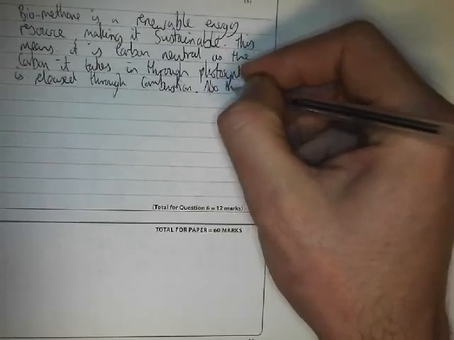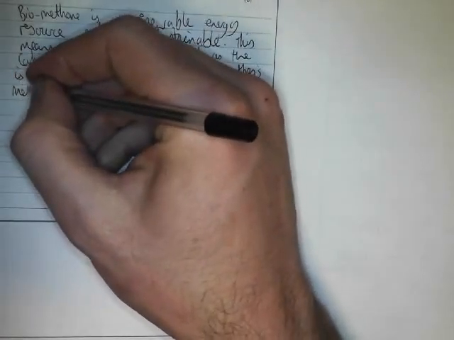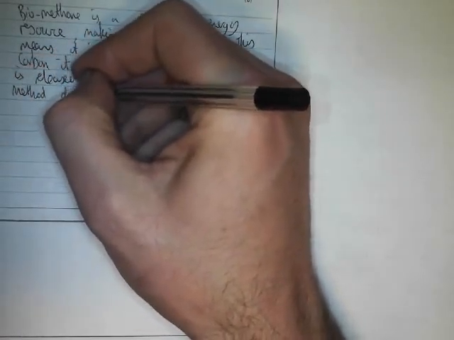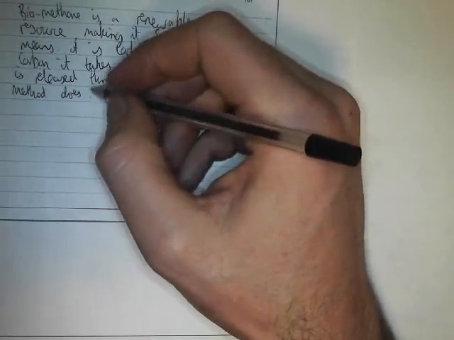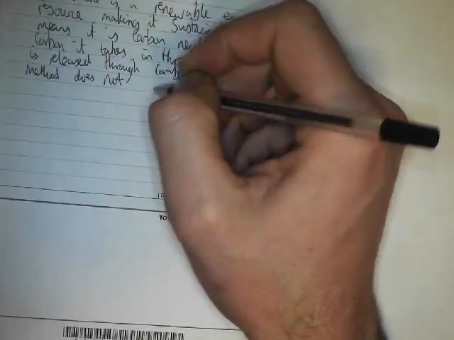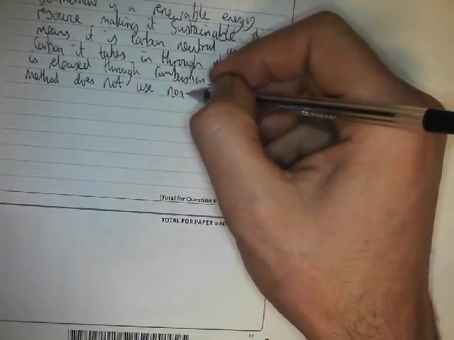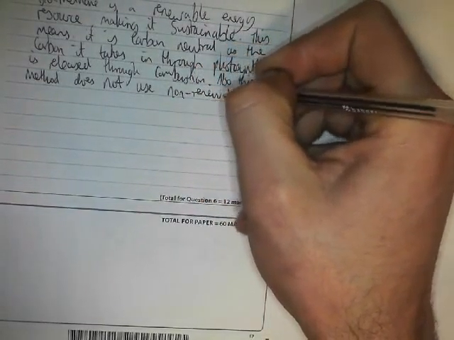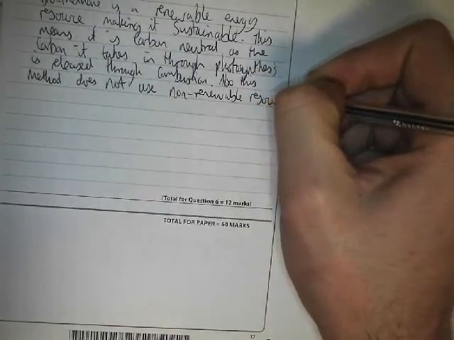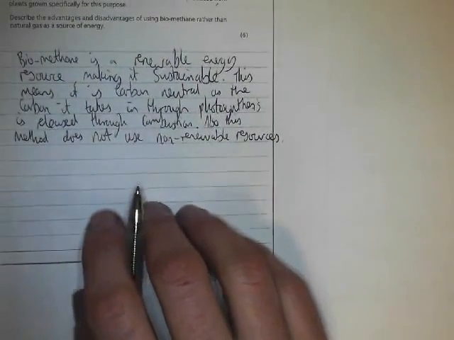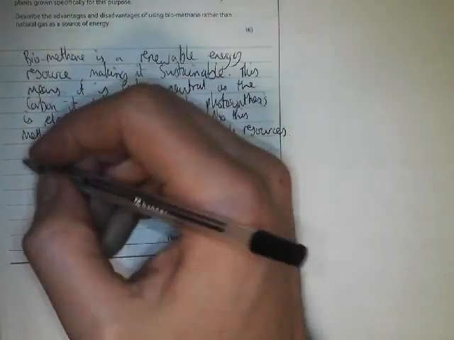Also, this method does not use non-renewable resources. That really is said in the first one. It's a bit repetitive, but we'll put it in there. And then you're looking at the next paragraph, the disadvantages.